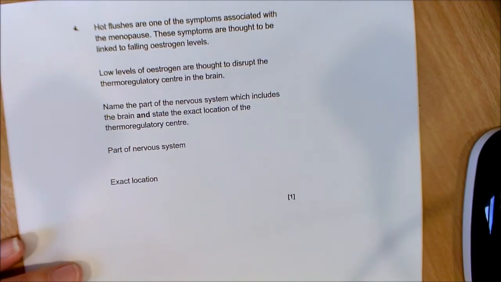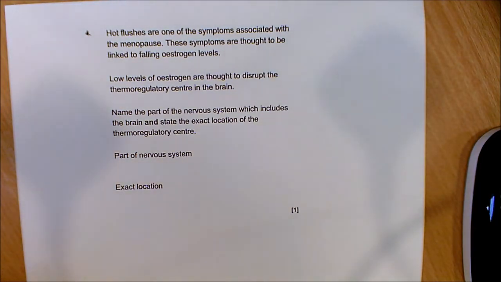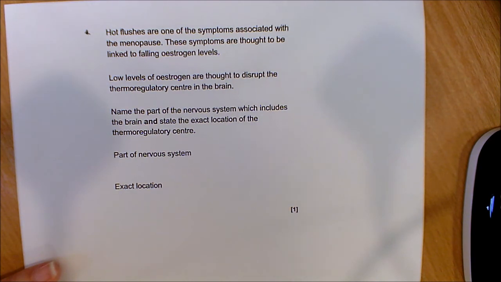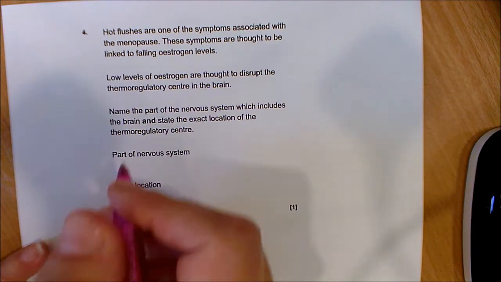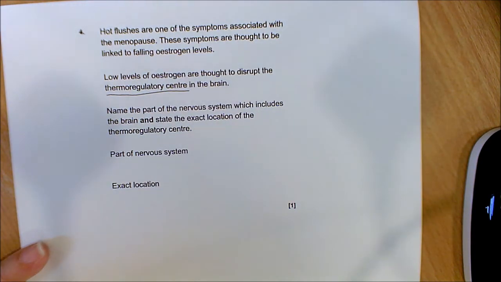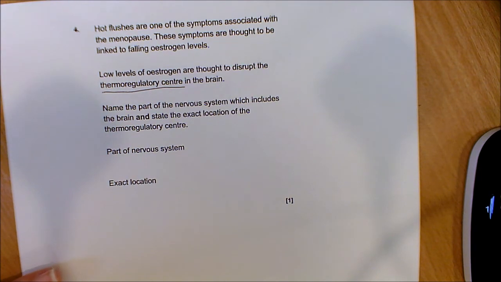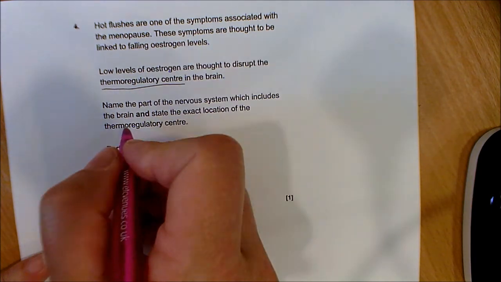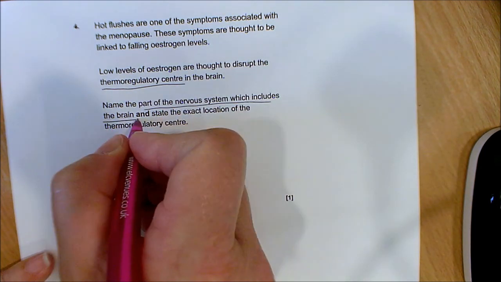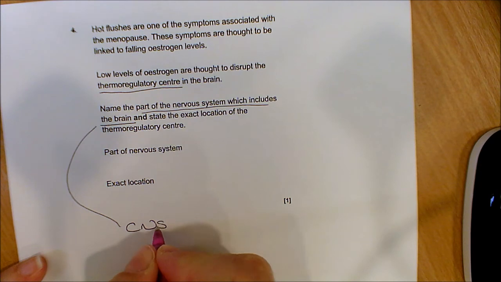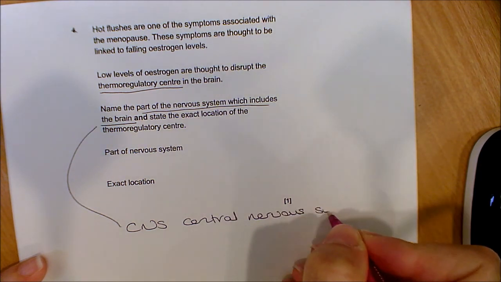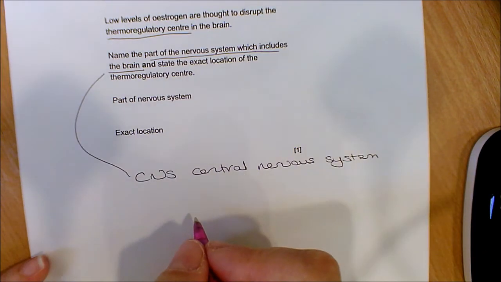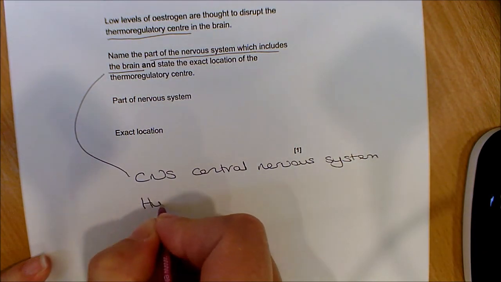Okay, question 4. Hot flushes are one of the symptoms associated with the menopause. These symptoms are thought to be linked to falling estrogen levels. Low levels of estrogen are thought to disrupt the thermoregulatory centre in the brain. Name the part of the nervous system which includes the brain, and state the exact location of the thermoregulatory system. So the part of the nervous system which includes the brain is the CNS, or the central nervous system, and the exact location of the thermoregulatory centre is the hypothalamus.